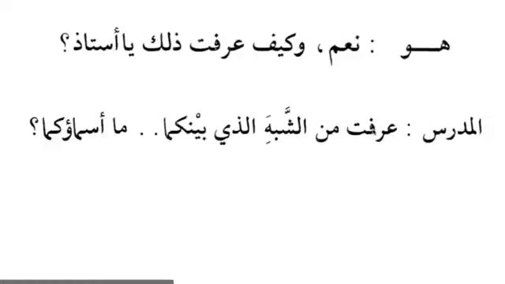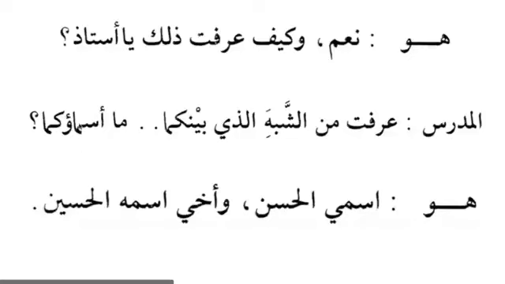It says عرفت. So I knew من الشبه الذي بينكما. So it's a similarity. It's a shabahat, we say in Urdu. So it's a shabiha. So alladhi is ism mawsula, and bainakuma is silatul mawsul. And I ask, ma asma'ukuma. Just need to note here, what are your names. So it's not dual here.